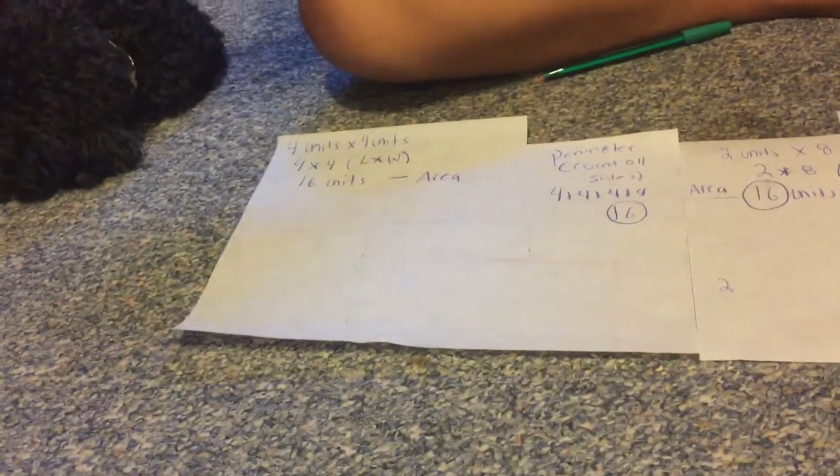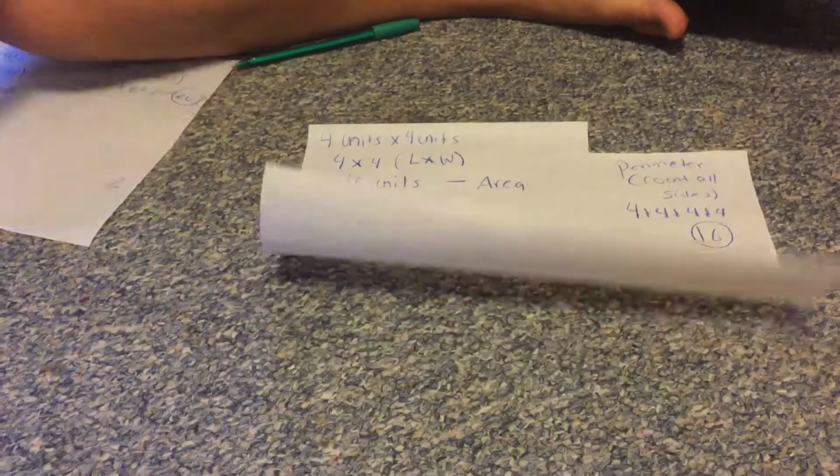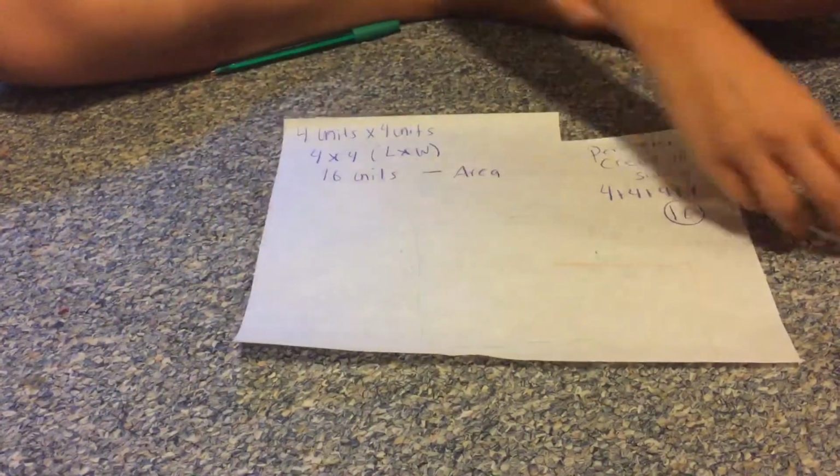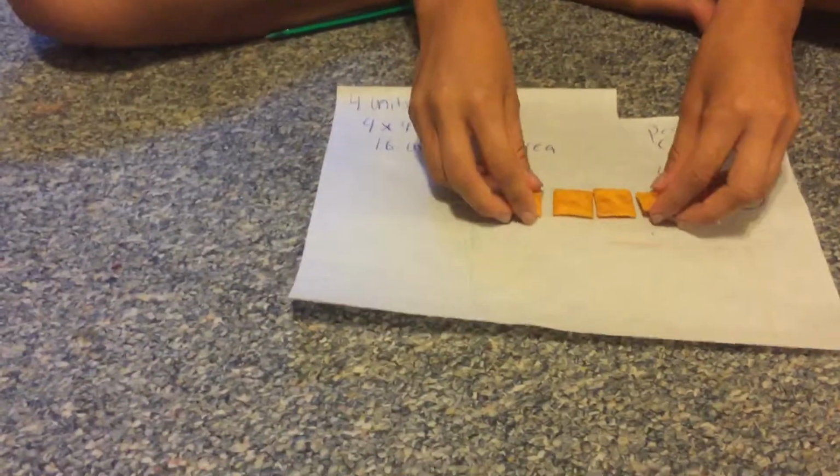Now I'm going to be talking about 2 different shapes that have the same area but are 2 different shapes. So here we go. Let's start off with this one, which is a square. 4 by 4, which means all the sides are going to be the same, which means 4. So let's create that.